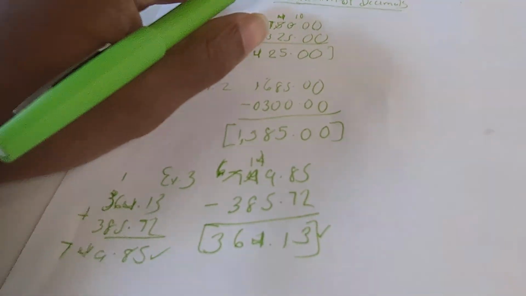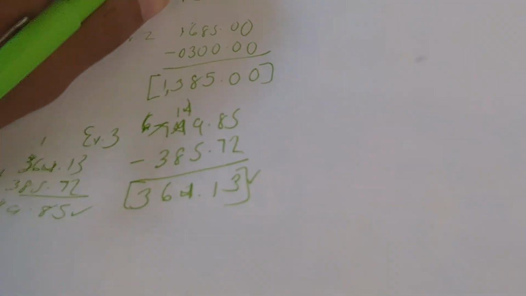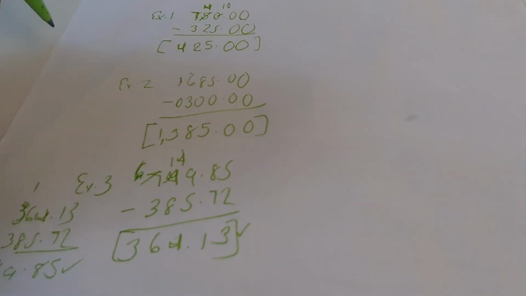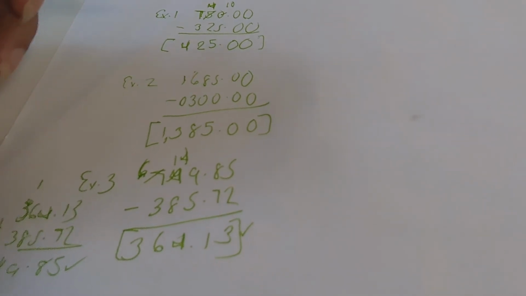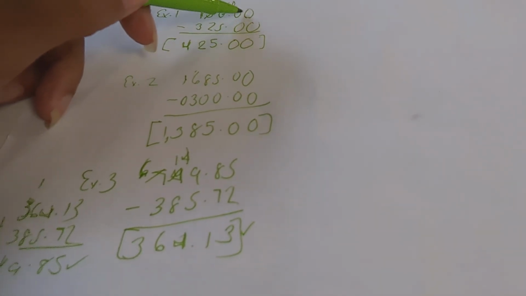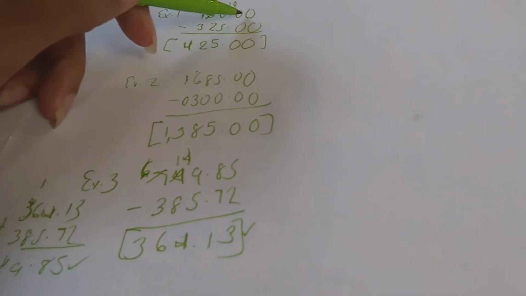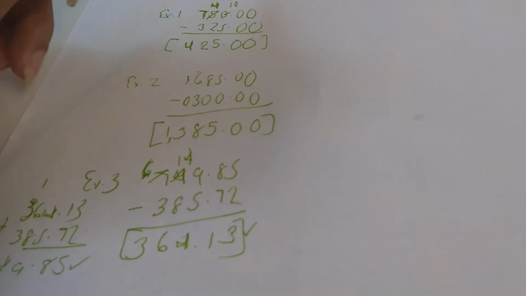All right. So that's basically it with subtraction of decimals. Basically, it's the same thing as subtracting regularly. The only difference is that we have this little extra. We have the decimal point, and we have the tens and hundreds place there.